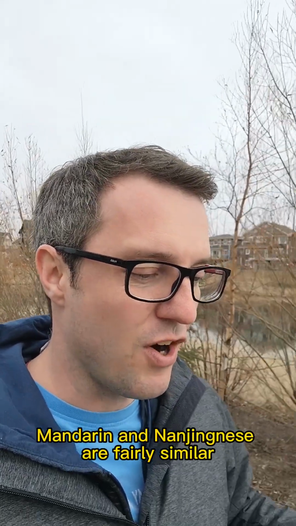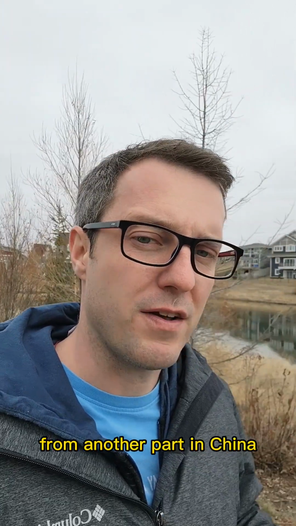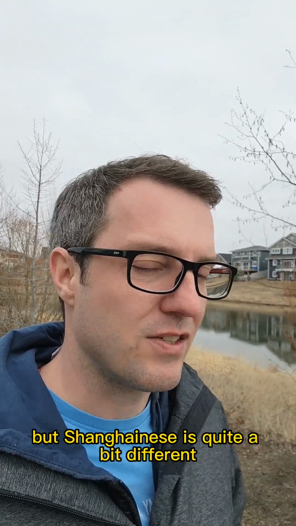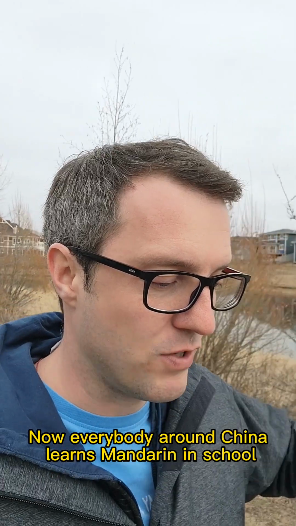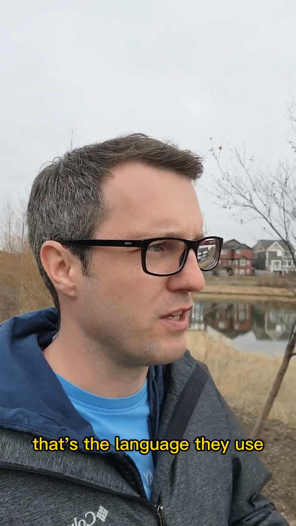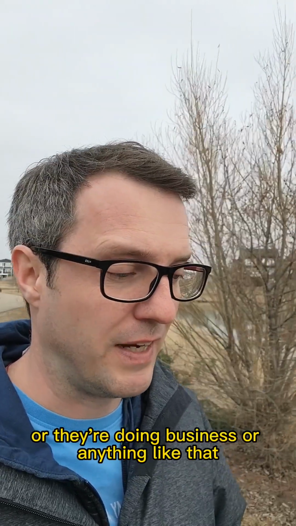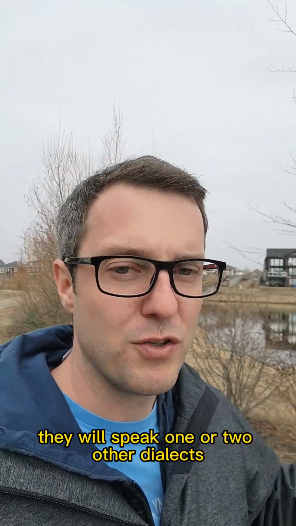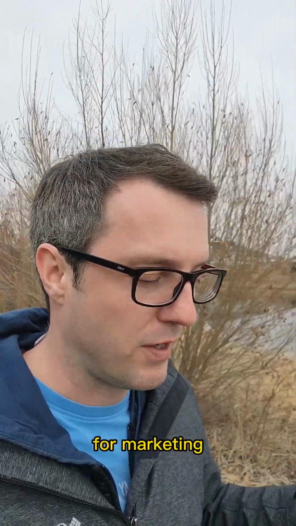Mandarin and Nanjingese are fairly similar. Well, they're similar enough that somebody could move from another part of China to Nanjing and pick it up in a bit. But Shanghainese is quite a bit different. Now, everybody around China learns Mandarin in school. That's the language they use if they're talking to somebody else from another province, or they're doing business or anything like that. They all speak Mandarin, and then in their families, they will speak 1 or 2 other dialects. So Mandarin is always the language that we use for marketing.